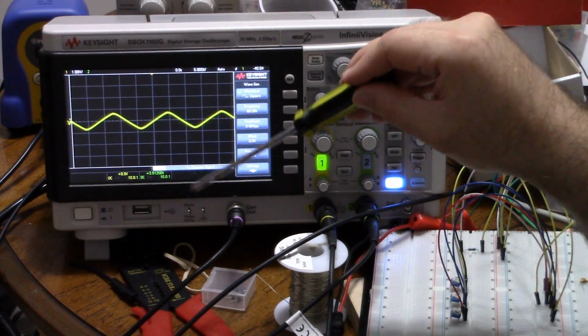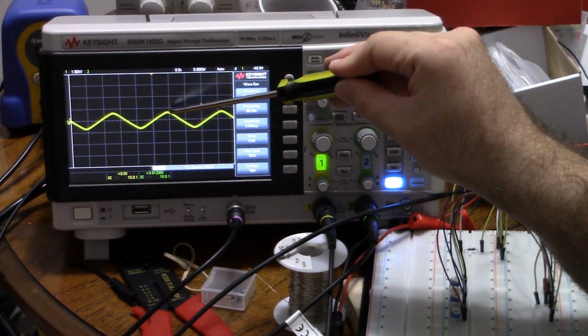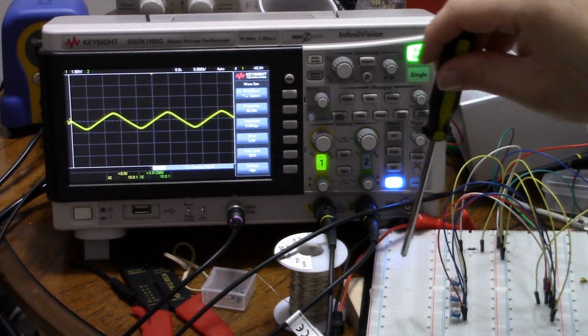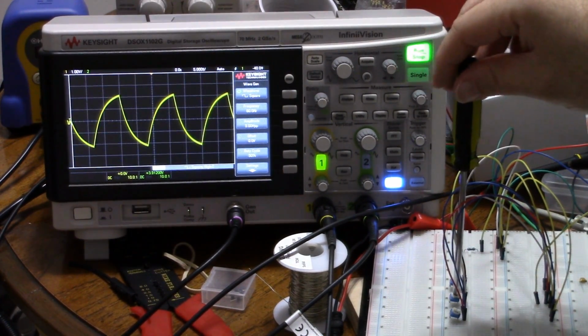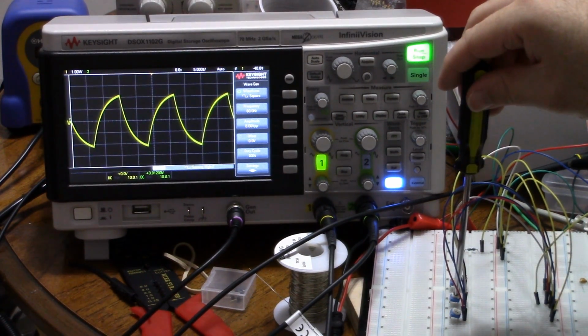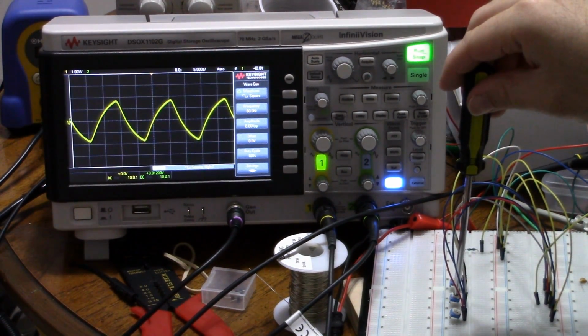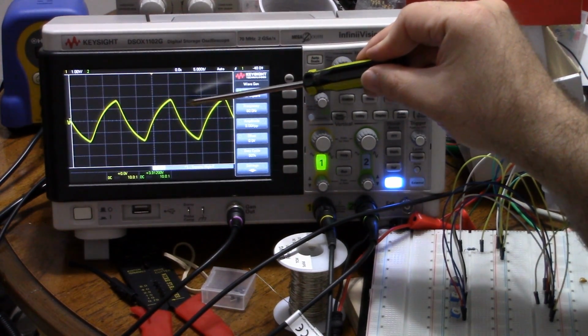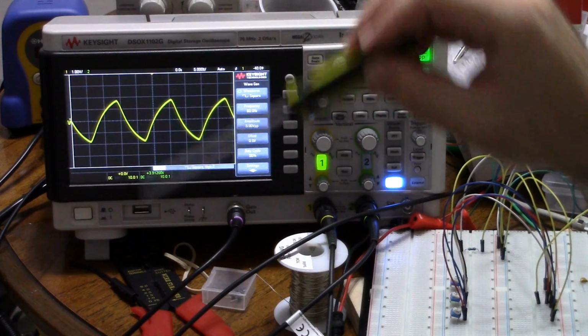It may be hard to tell, but do take my word for it. I've looked at these waveforms back and forth. These peaks are more rounded, smoother. But I, again, don't want to lose that much voltage. So let's lose only another half a volt on the top and bottom. So you can see it's still curvy, but it's much more triangular.